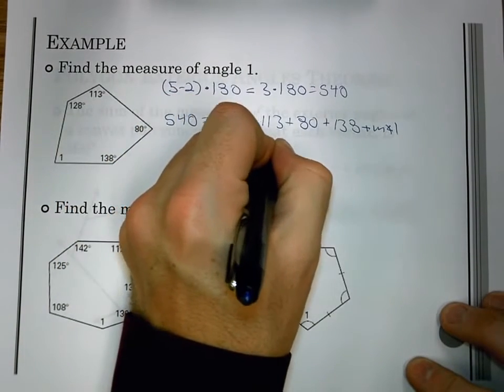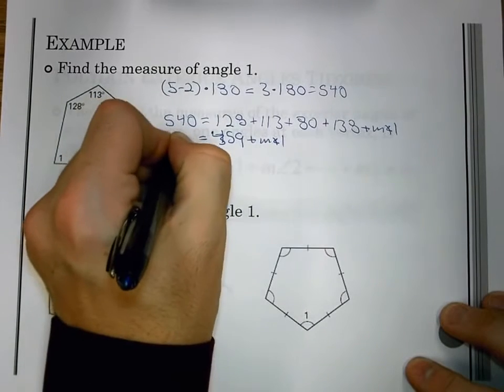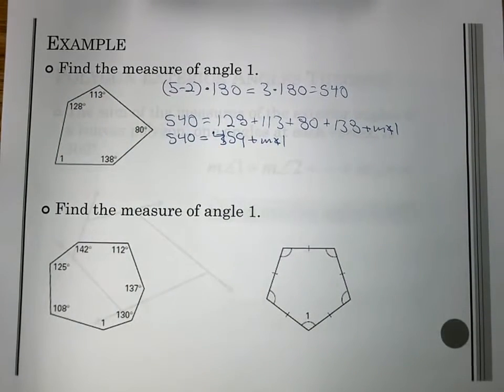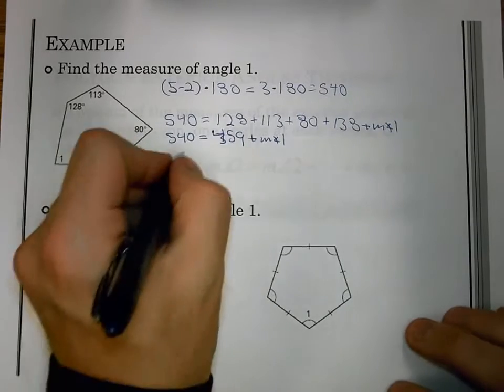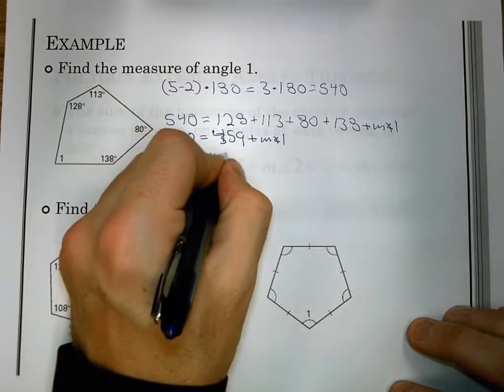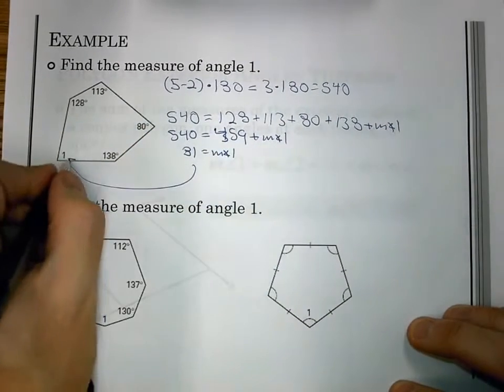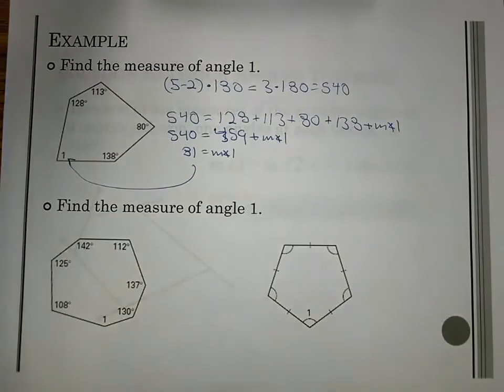Plus the measure of angle 1 equals 540. We subtract that from 540 and we get 81 degrees for the measure of angle 1, which is right there. Now, keep in mind as you go through these, angles should be between 0 and 180.